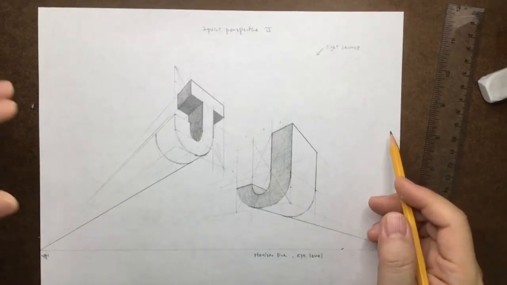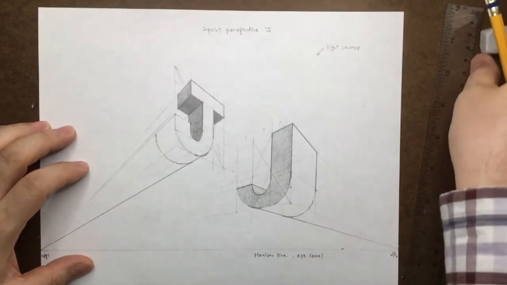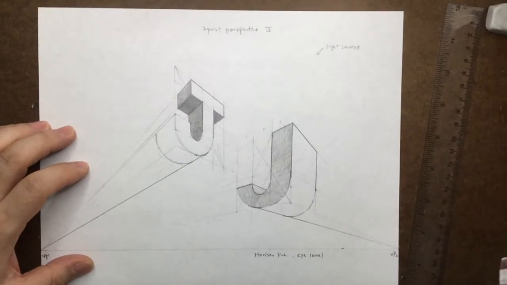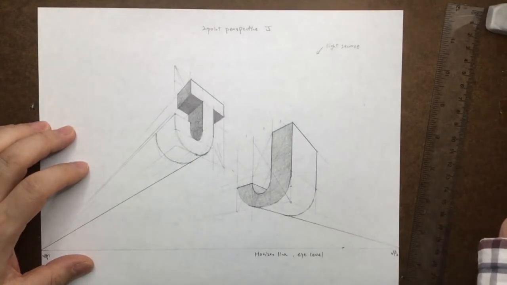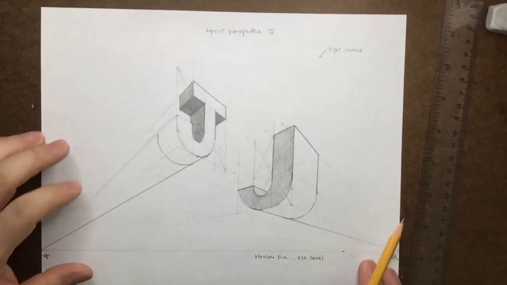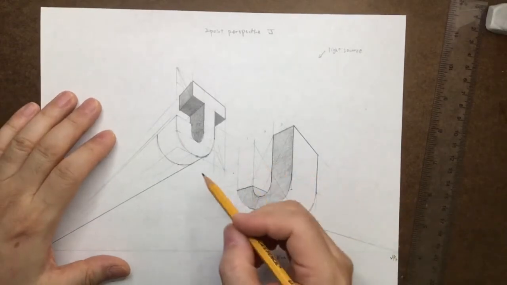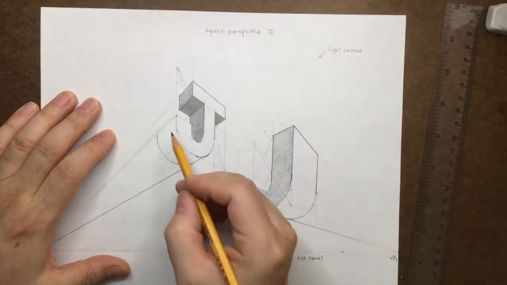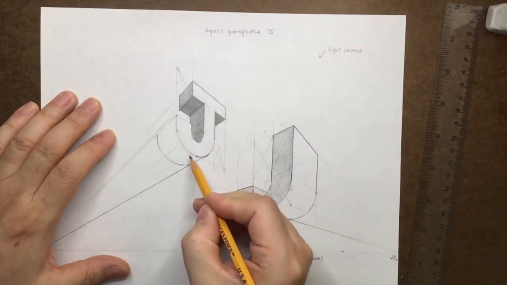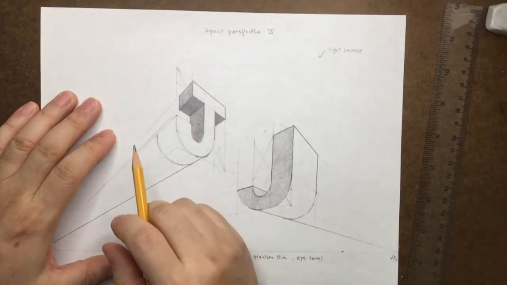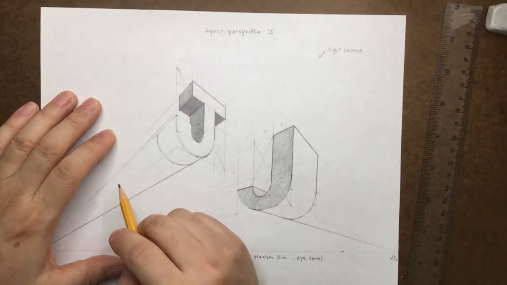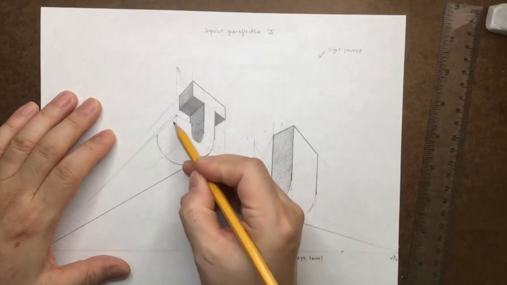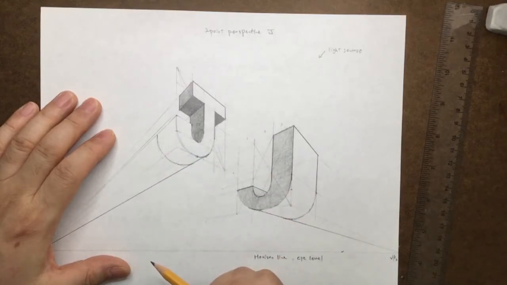Okay, this time we're going to try how to put the value into different angles. So the light source is at the top right, and this curve is the tricky one. There are basically many different ways to do it, but what angle should you use when you are doing this?